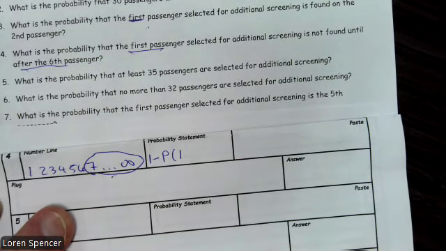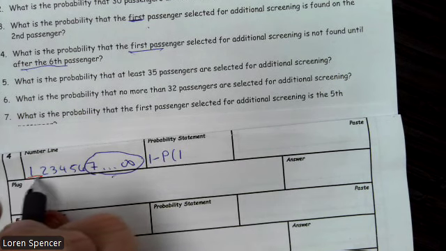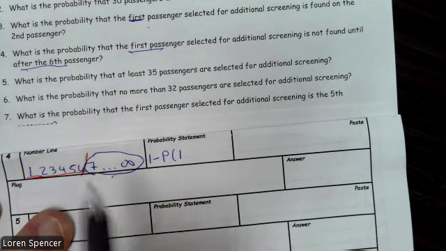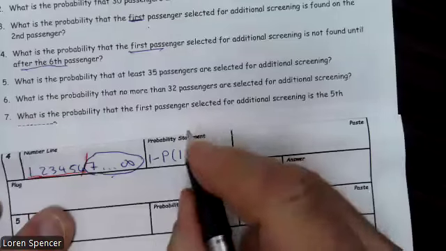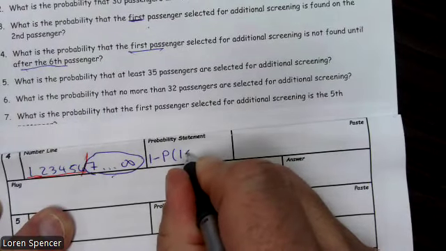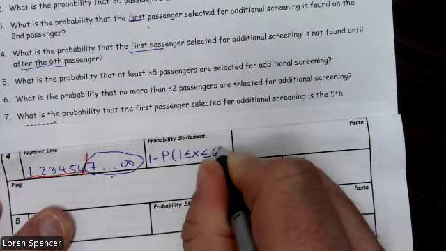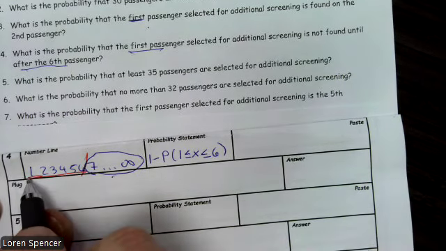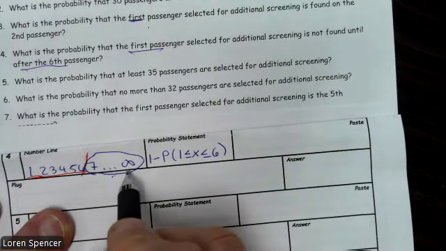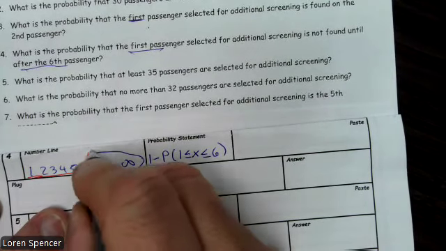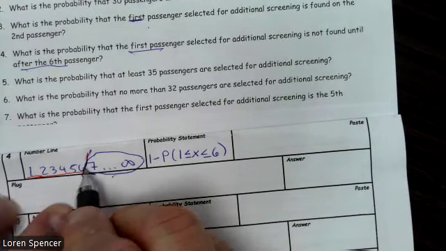So anytime we circle infinity, we're going to do the 1 minus the probability that our lowest value not circled in this case. All right, this is where it gets a little weird because we have to go below the circle. So 1 minus the probability that 1 is less than or equal to x is less than or equal to 6. So we took the lowest value not circled, which was 1, and the highest value not circled, which was 6, because we're subtracting out what we don't want.